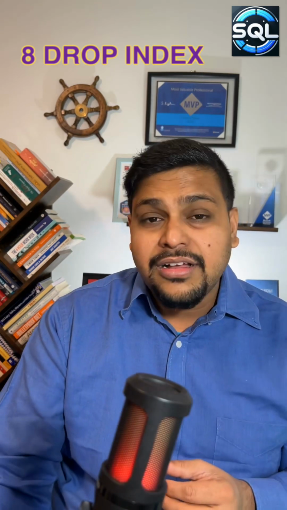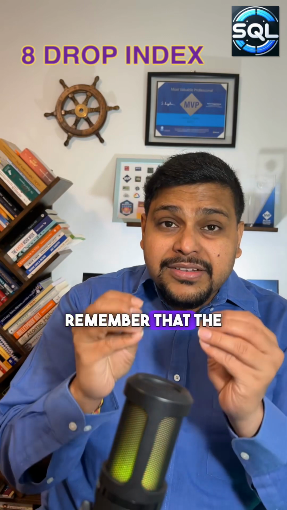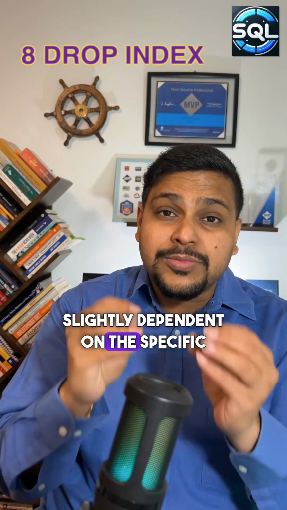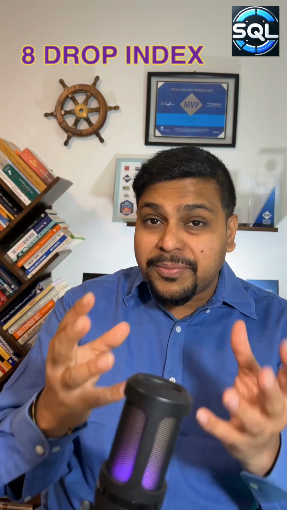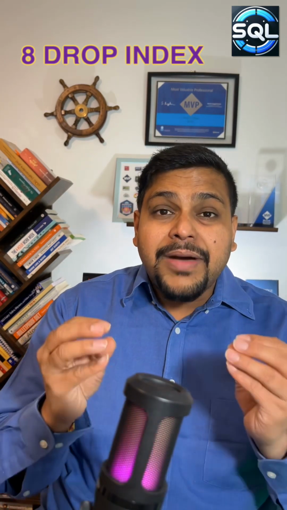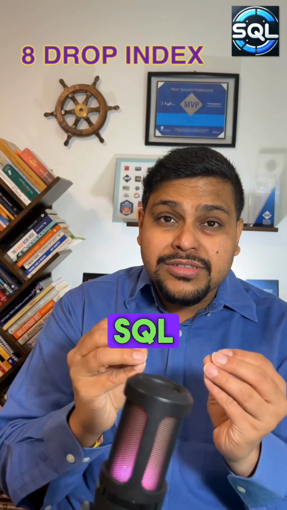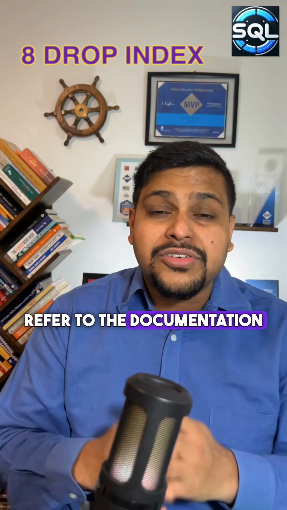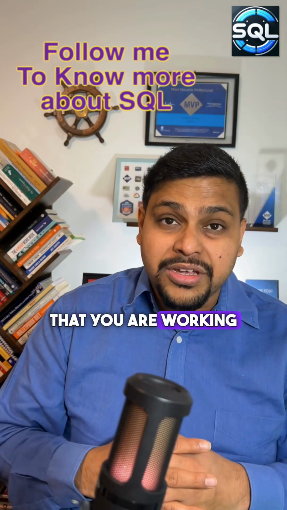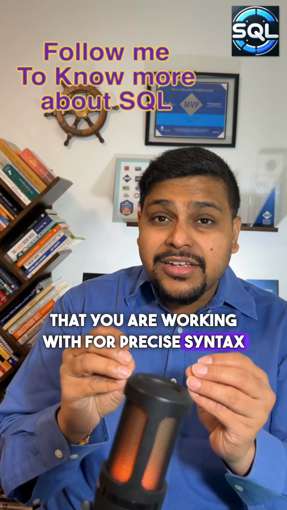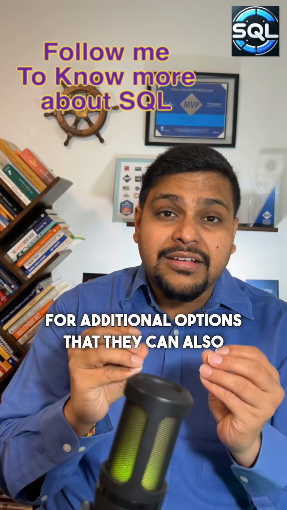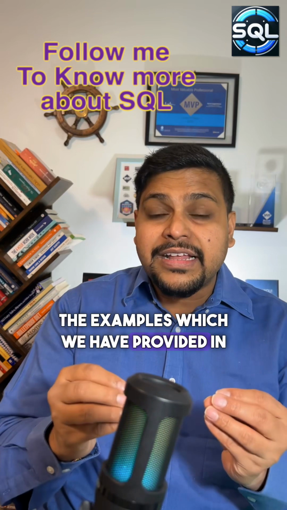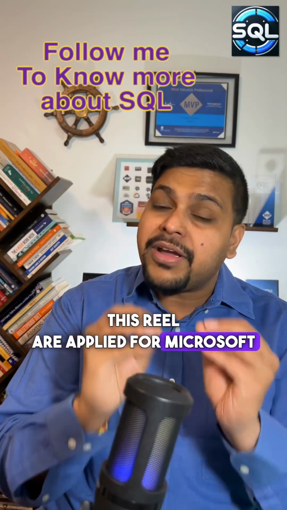Very simple syntax. Now remember that the exact syntax can slightly depend on the specific SQL dialect that you are using, for example, MySQL, PostgreSQL, SQL Server, and Oracle, right? It's important to refer to the documentation of that specific database that you are working with for precise syntax, and for additional options that can also be added into those commands. Now the examples which we have provided in this reel are applied for Microsoft SQL Server.